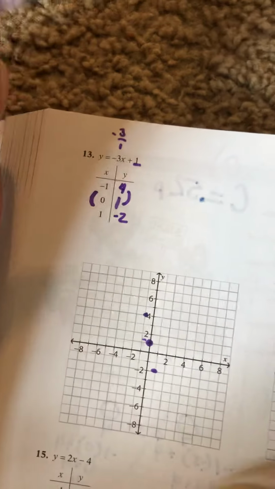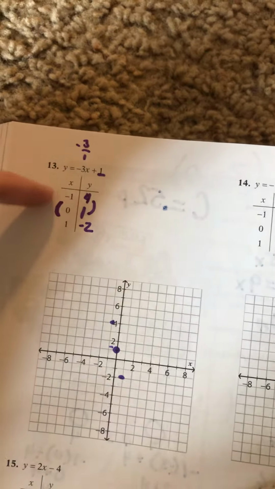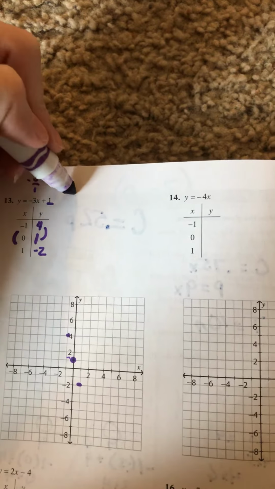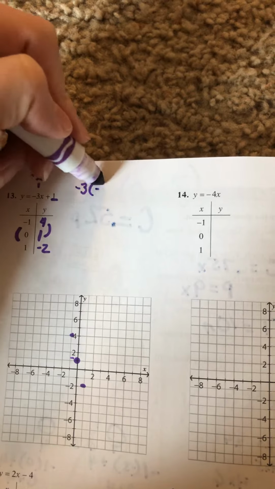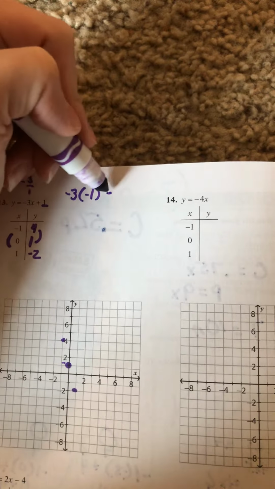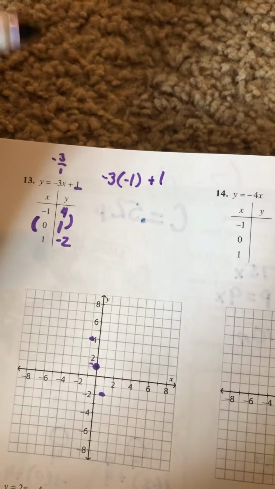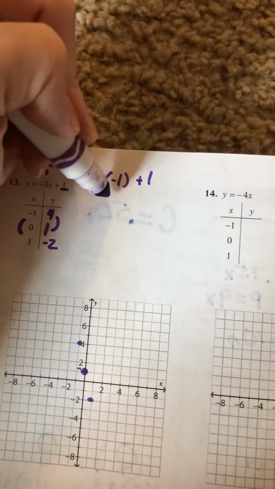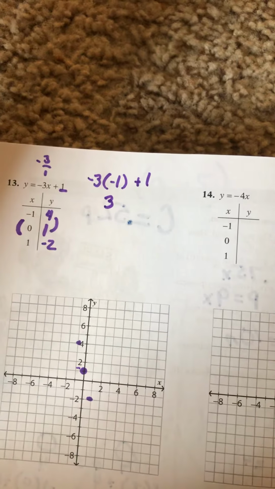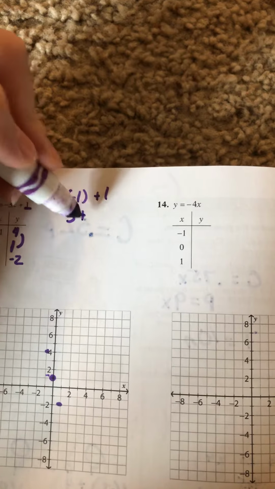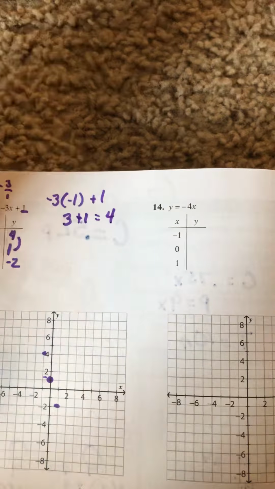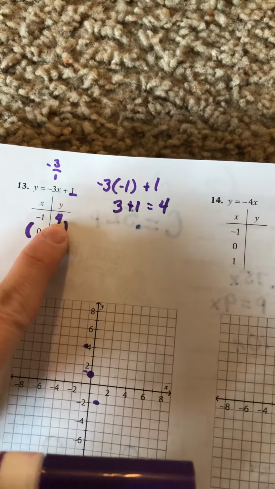How I can check to make sure that's right is just plugging in these numbers for x. So let's plug in -1. So I have -3 times -1 plus 1. Well, -3 times -1 is 3, because a negative and a negative makes a positive. 3 plus 1 equals 4. Okay, so the first coordinate works.